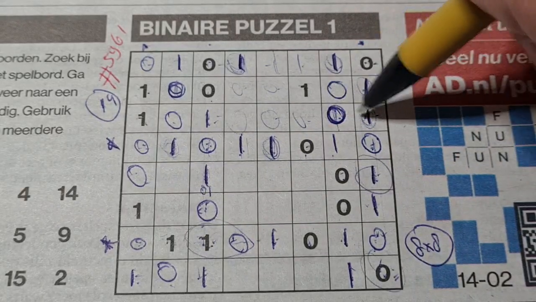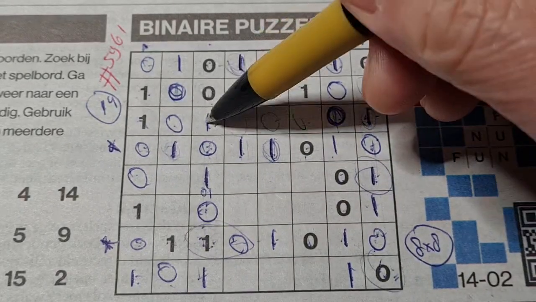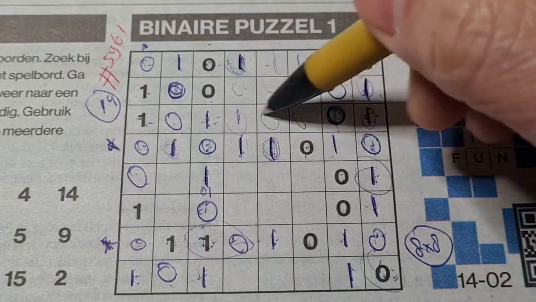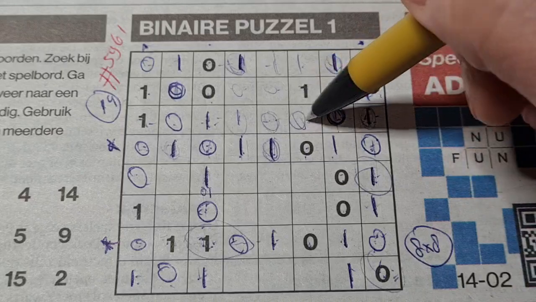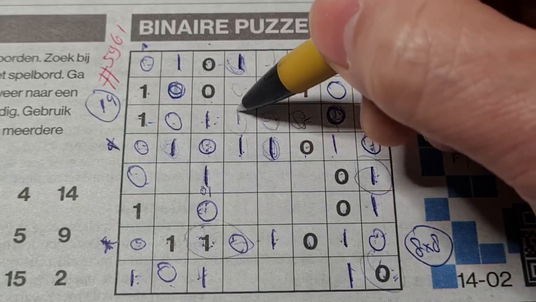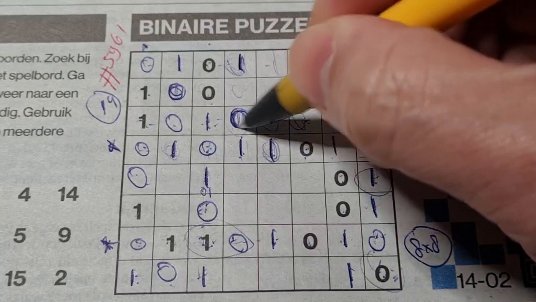Alright, let me continue here. Still have 3 ones. If I place number 4 here, the 4th one, then we have 3 O's. Still have 3 O's in this row. Not allowed, one of the rules, so this can be 1. This should be no.